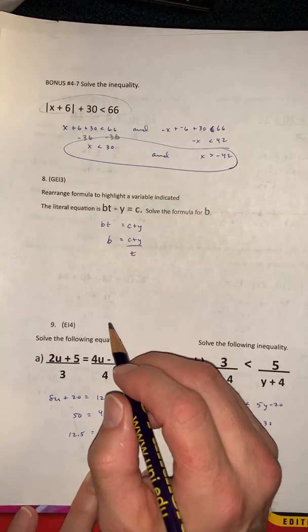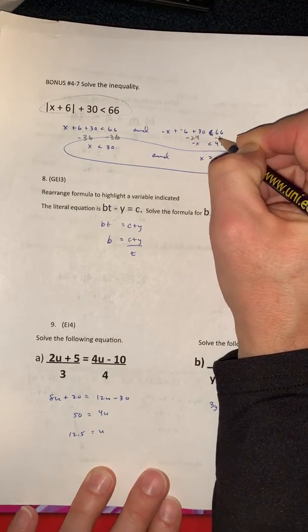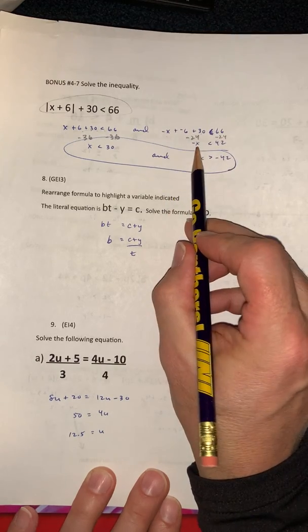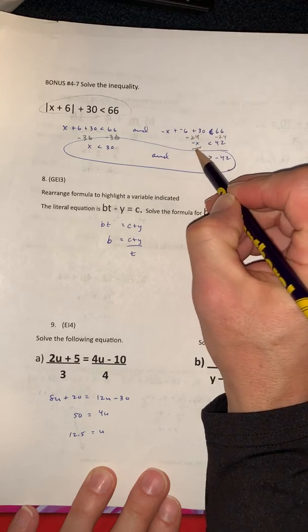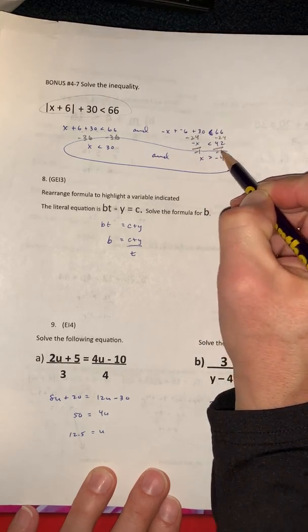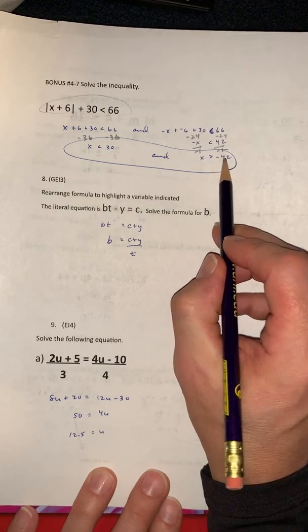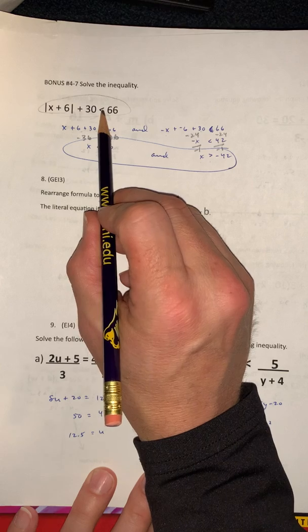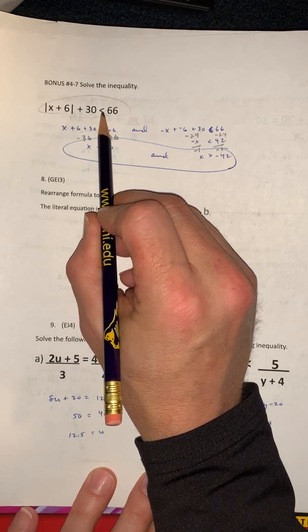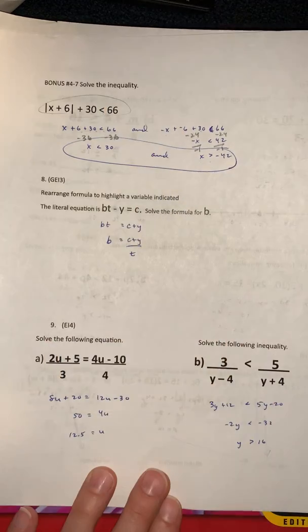These guys this time make 24, so we're going to minus 24 to both sides, and I end up with negative x is less than 42. I have to get rid of the negative 1, so I'm going to divide by negative 1. When I divide by a negative, I've got to flip the sign. My x is now greater than negative 42. To determine the and or the or, less than means and, greater than means or. Since it's a less than, we're going with an and.